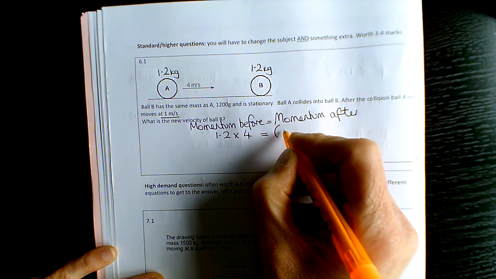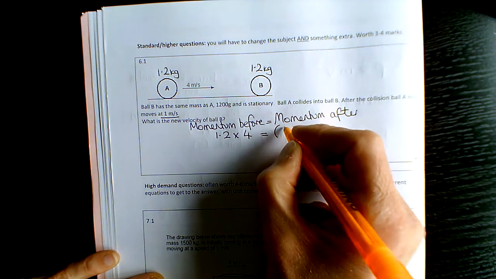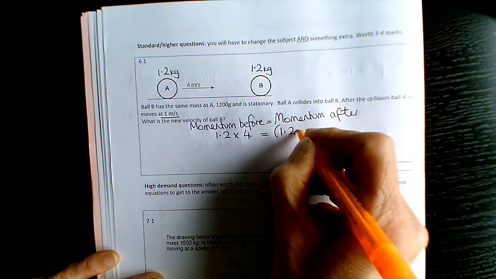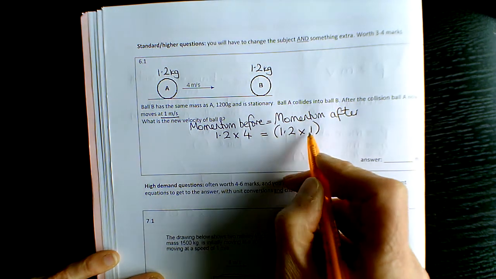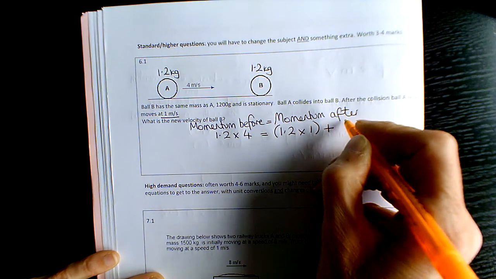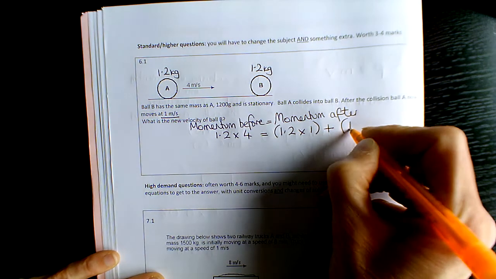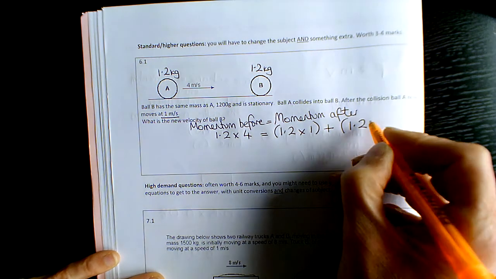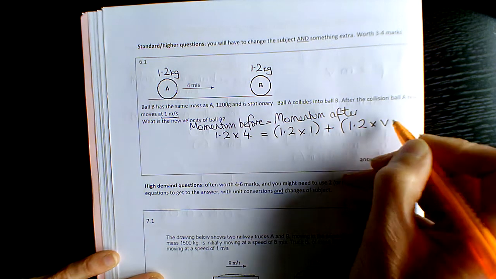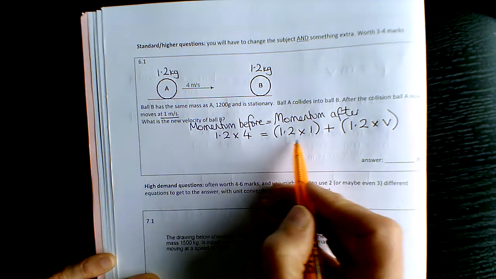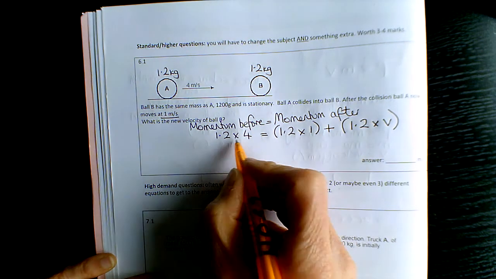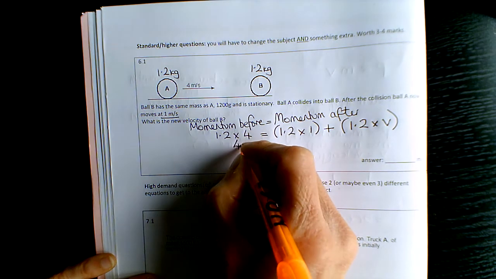So the momentum of ball A after the collision is 1.2, its mass, times its new velocity. So that's the momentum of A, plus the momentum of B, which is 1.2, its mass, multiplied by its new velocity, which we'll call V, that we don't know. So then you just work out what this is. So 1.2 times 4 is 4.8.